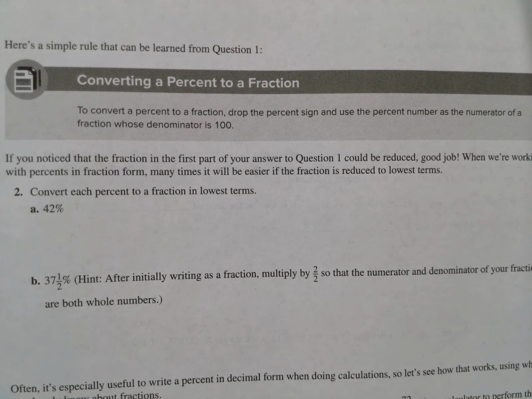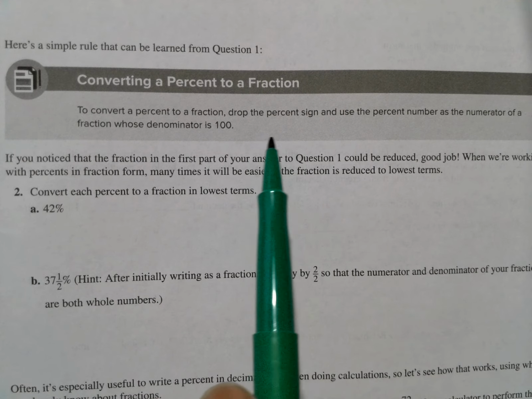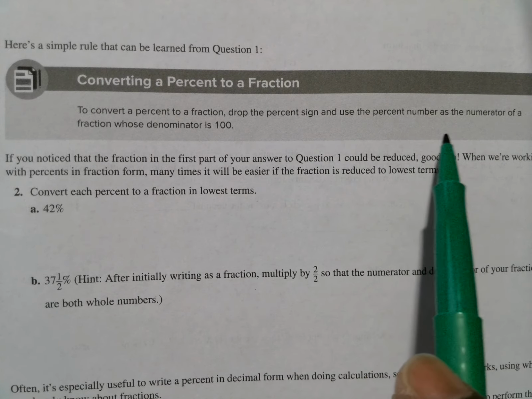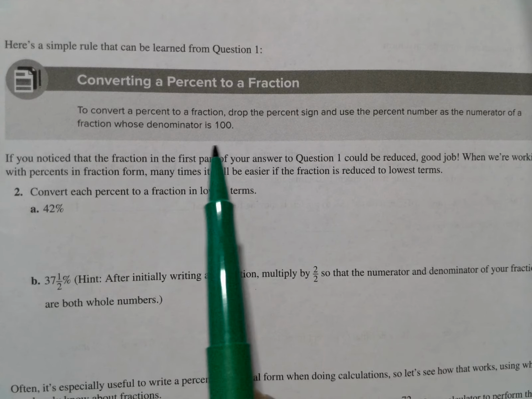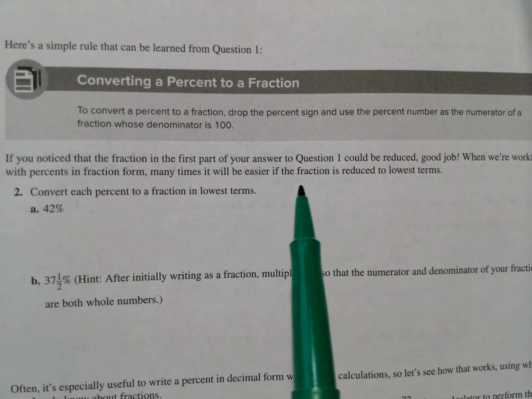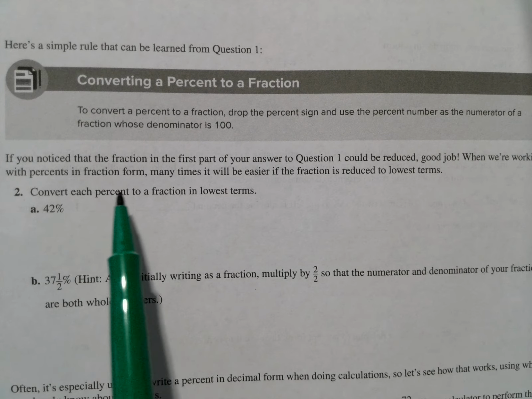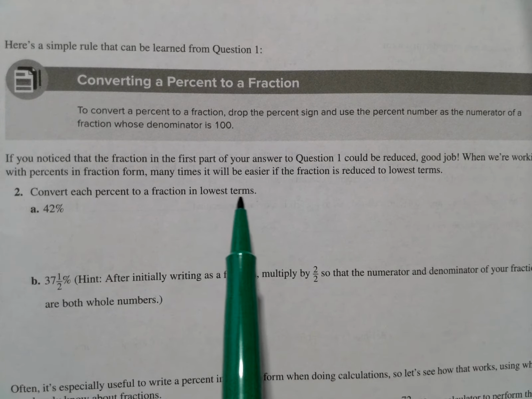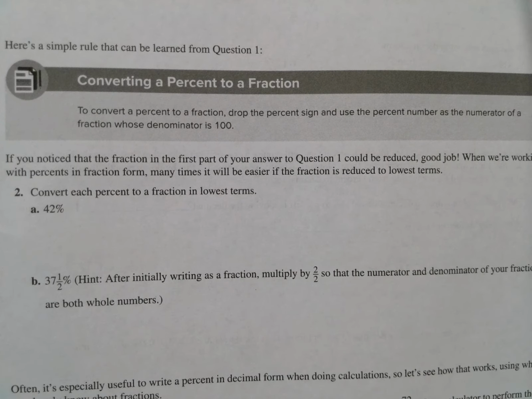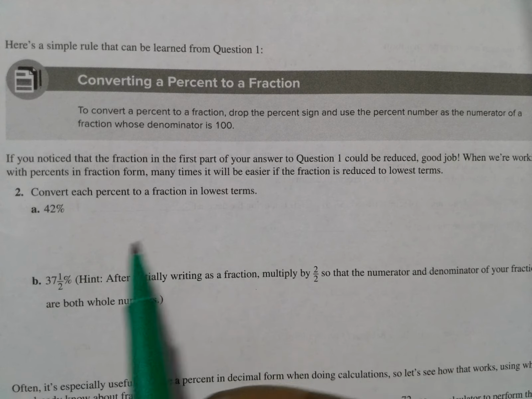Now, we scroll up here. It says, here's a simple rule that can be learned from question 1. If you notice, converting a percent to a fraction. To convert a percent to a fraction, drop the percent sign and use the percent number as the numerator of a fraction whose denominator is 100. If you notice that the fraction in the first part of your answer to question 1 could be reduced, good job. When we're working with percents in fraction form, many times it would be easier if the fraction is reduced to lowest terms. It says number 2, convert each percent to a fraction in lowest terms.